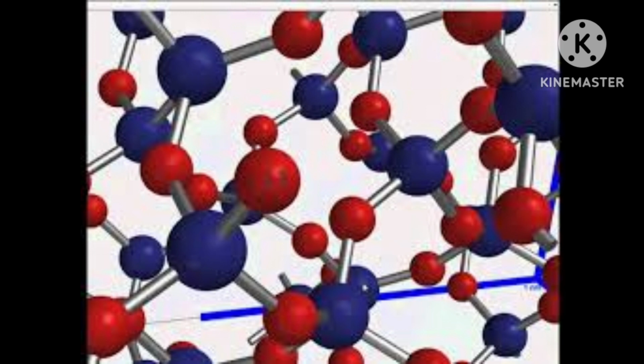Fe2O3 is the oxide of iron, and now it is converting to iron. Fe2O3 plus 3CO converts into 2Fe, solid, plus 3CO2 gas. Another example, zinc oxide, ZnO, solid. It reacts with carbon monoxide, CO, and on heating gives Zn solid plus CO2 gas.